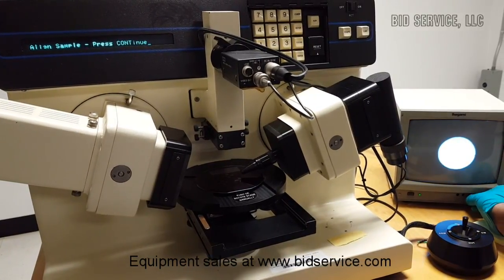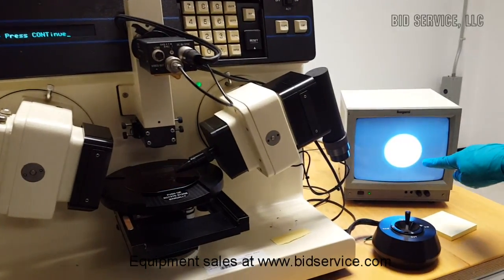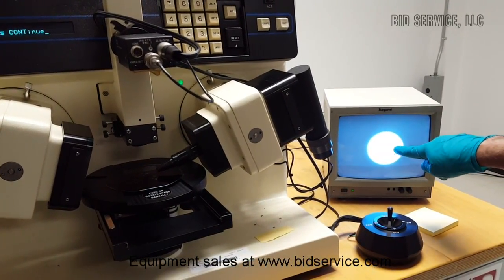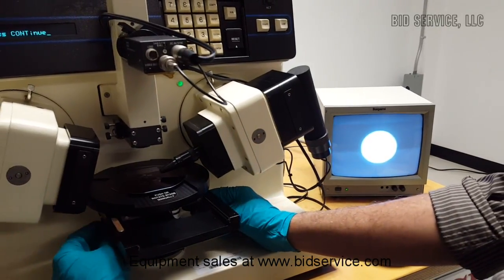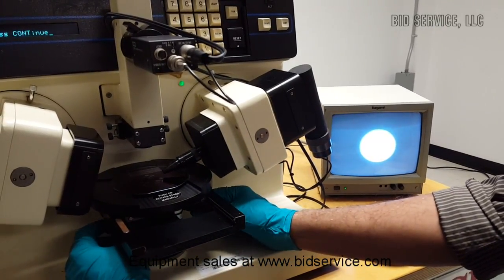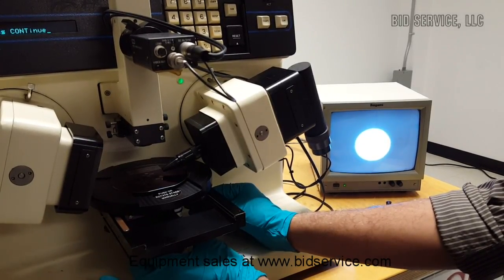it is important to make sure that the dot here, which is the auto collimator viewport, there's a CCD camera here, the dot should be centered at the center of this crosshair circle.